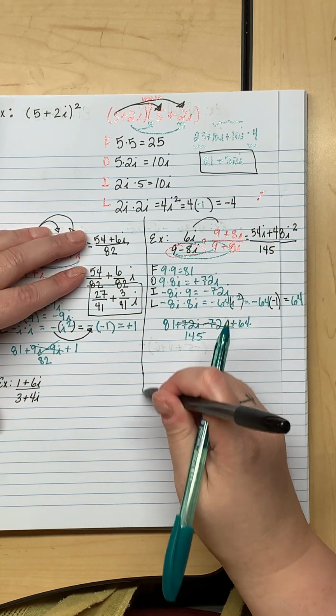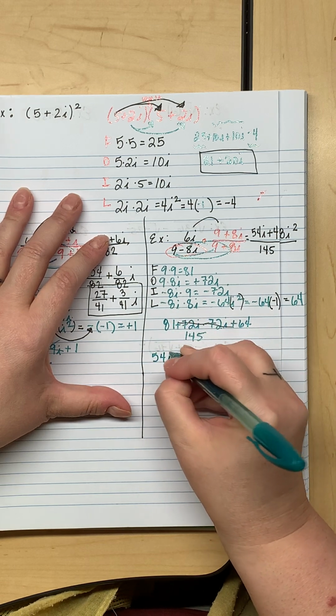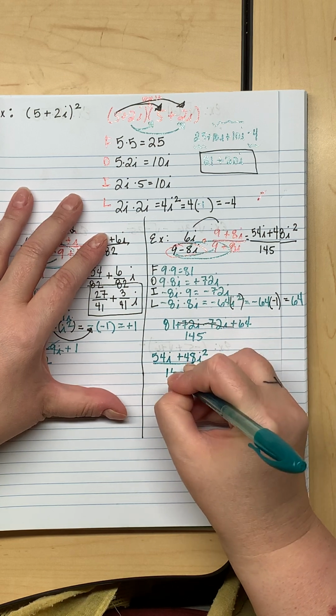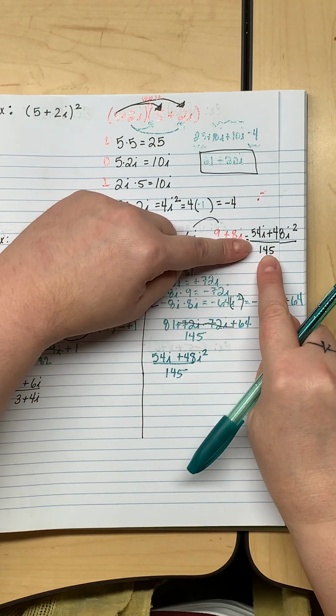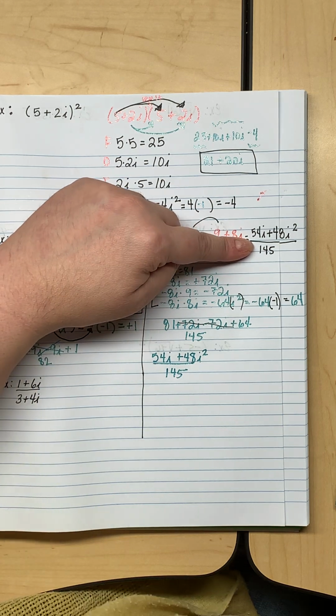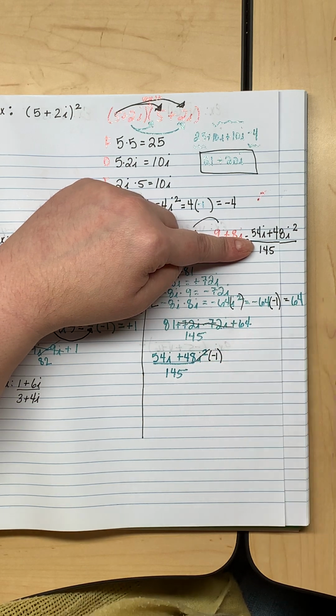Okay, let me just keep going. So we're supposed to have 54i plus 48i squared over 145. I just rewrote this top. But then, remember that i squared is supposed to be -1.